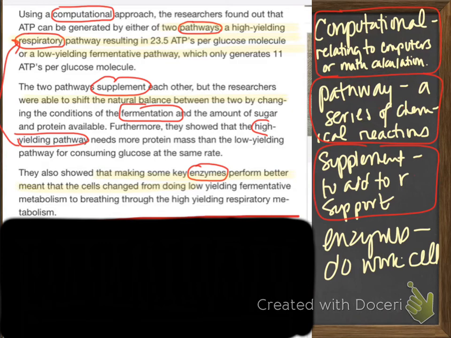The two pathways usually happen at the same time, but if you change the conditions, you can shift the cells over to using the more lucrative pathway, the one that gets you more ATP. And they showed that having some enzymes work better means that they'll do the higher yielding pathway. Let's try to sum that up.